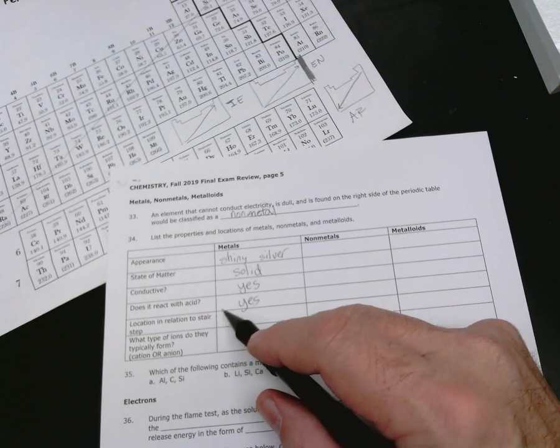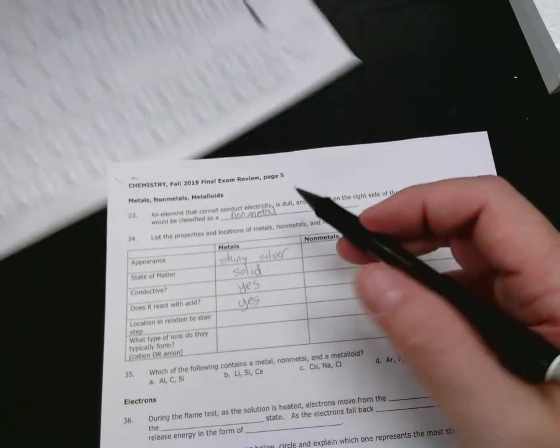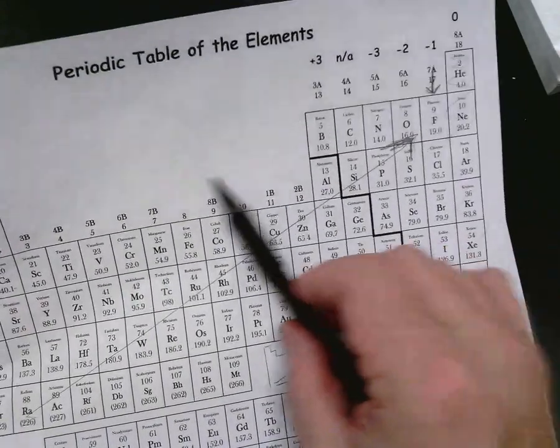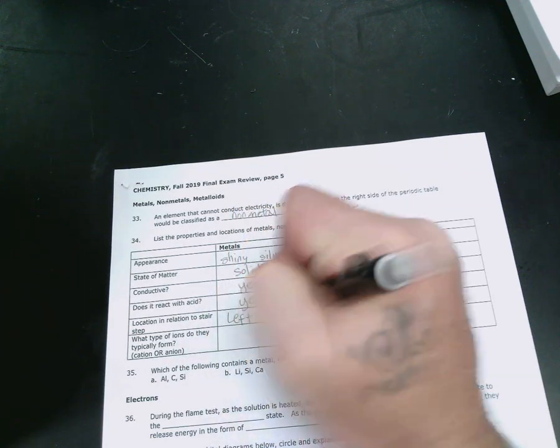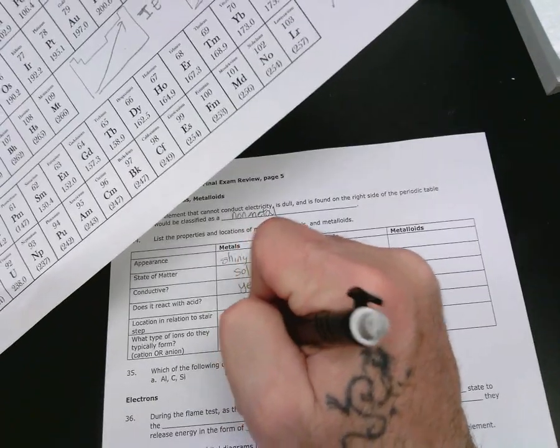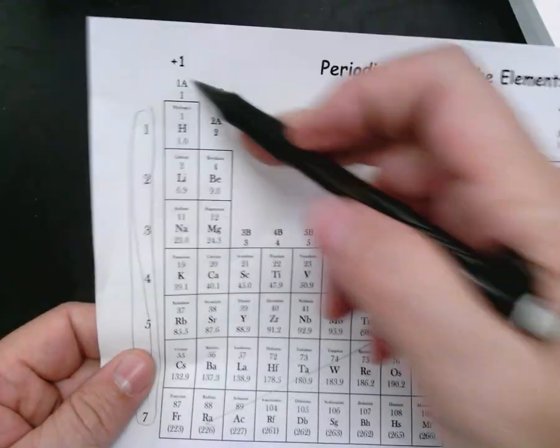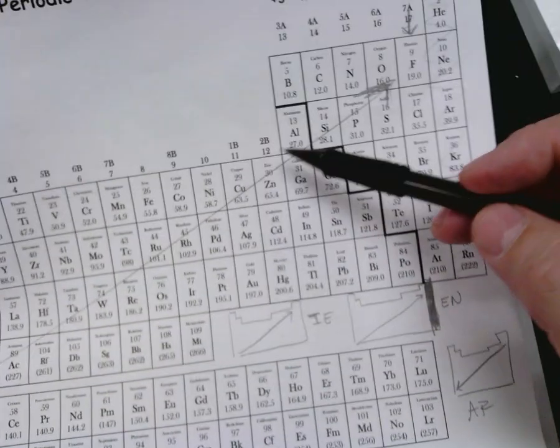Location in relation to the staircase, metals are to the left. Everything to the left of the staircase is a metal, right? So left of stair step. What type of ions do they form? Cations, of course. Metals all positives, and these are positive, and those are positive.